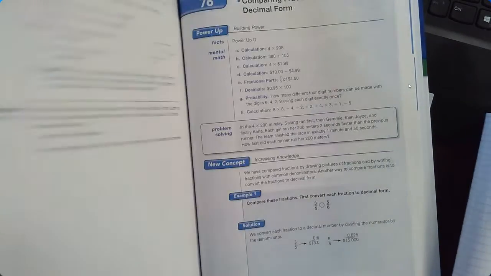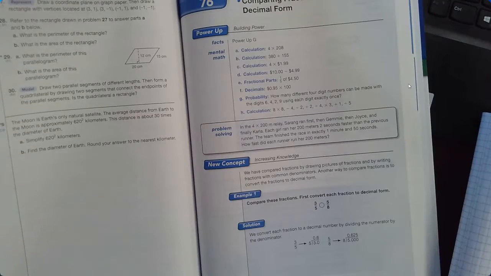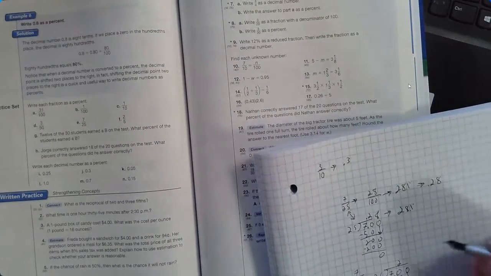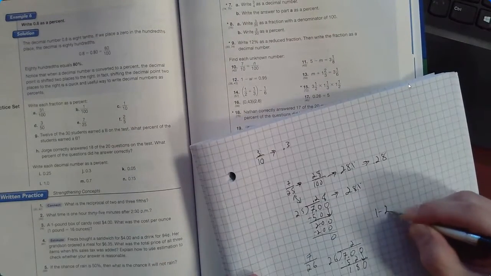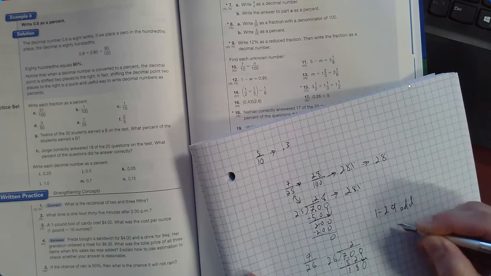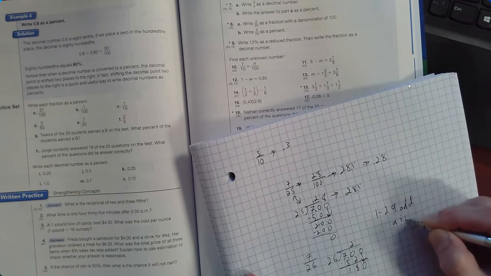So the written practice I want you to do is 1 through 29 odd. Make sure to do both A and B on 29.